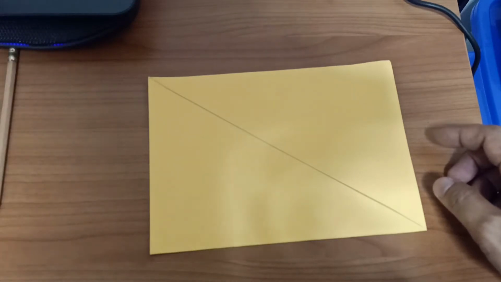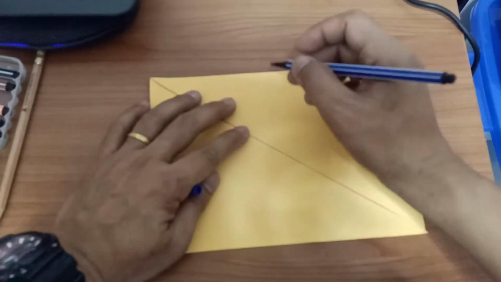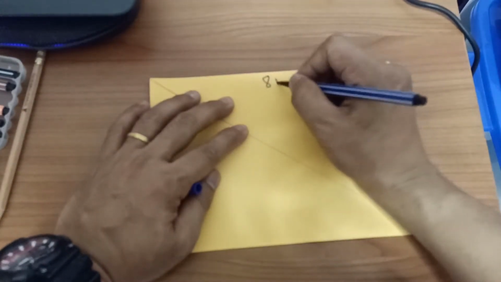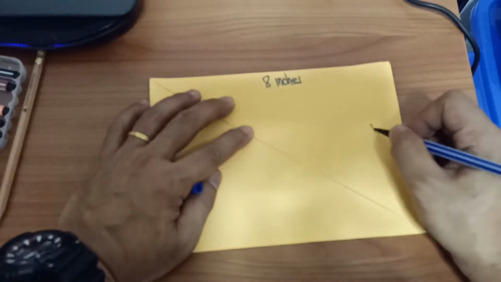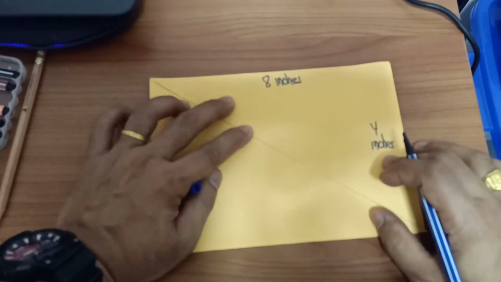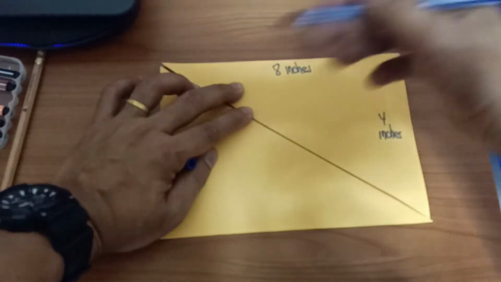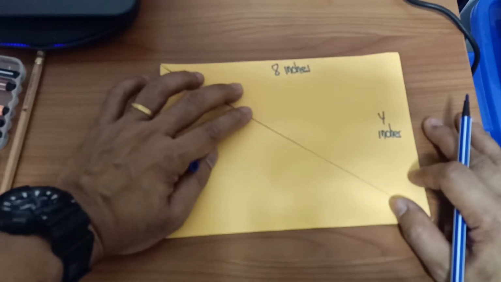The same length, so this is 8 inches, and this is also 4 inches. The area of this in total is 32 inches square.